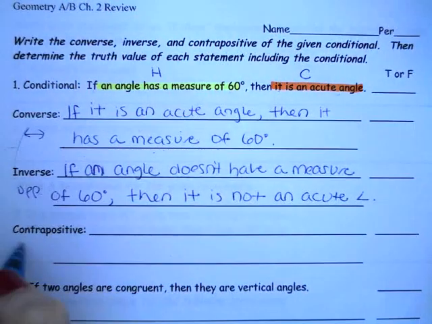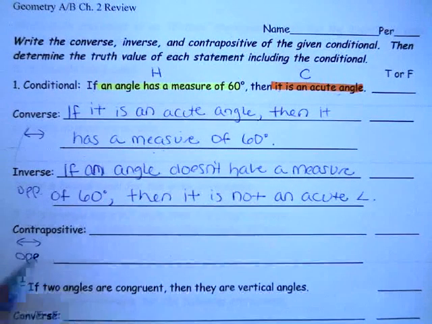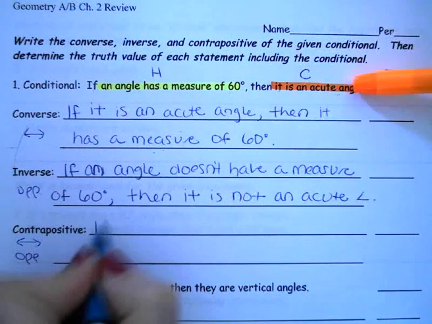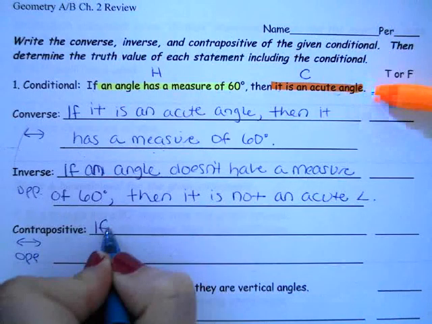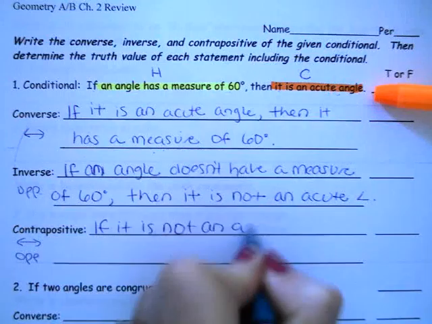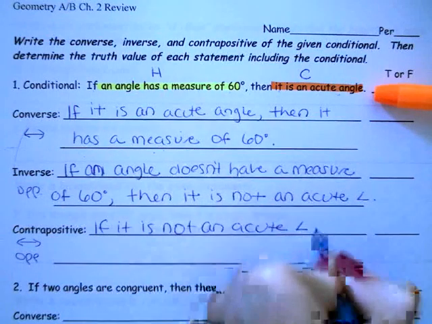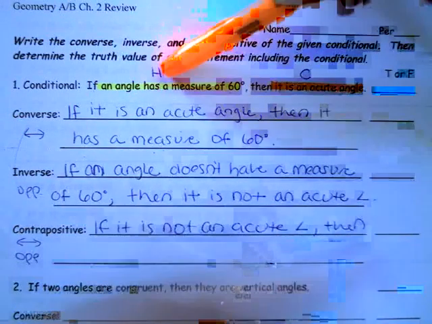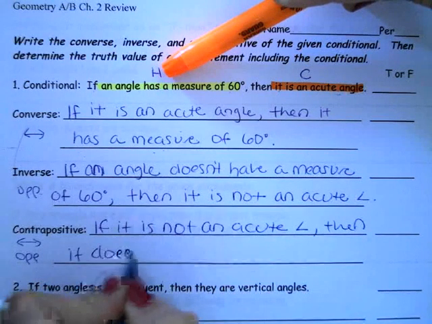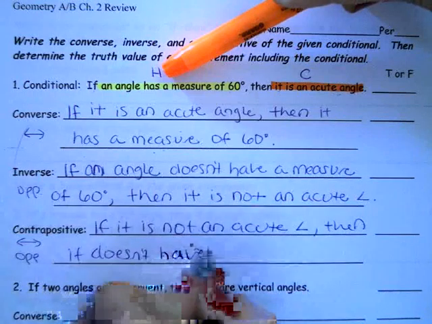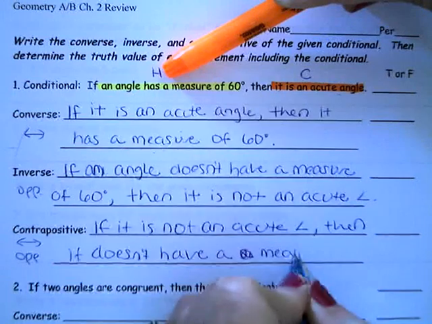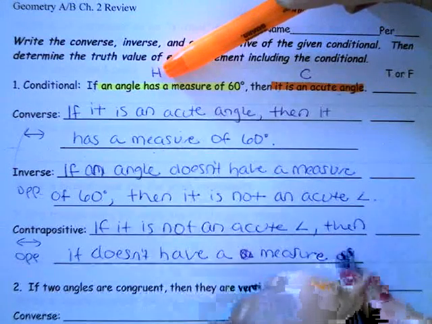Contrapositive. Contrapositive flips and does the opposite meaning. So we're going to talk about the conclusion portion first. If, and we want the opposite meaning, if it is not an acute angle, then opposite of the hypothesis, it doesn't have a measure of 60 degrees.